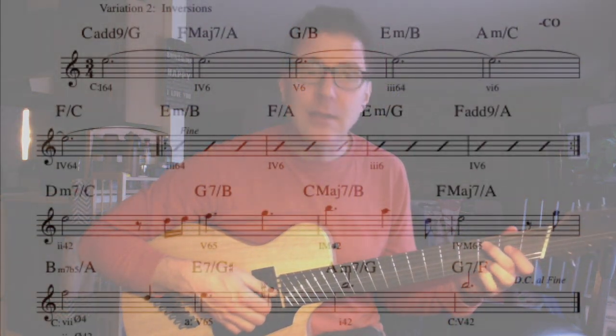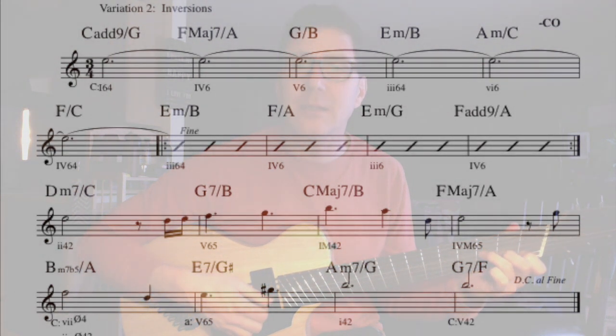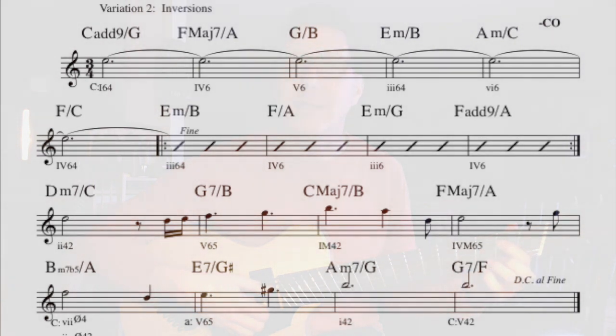Variation using inversions starts with the 5th in the bass, putting a 9th in there, then the 3rd in the bass, and the 3rd in the bass again. Now there's a 6 in the melody.